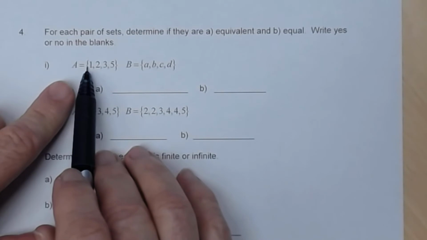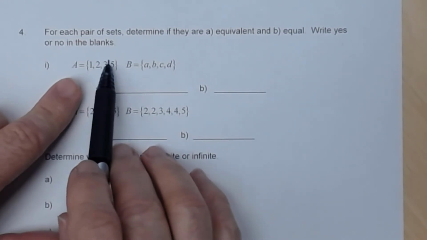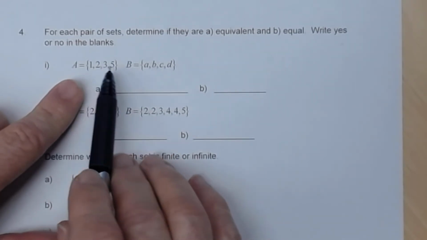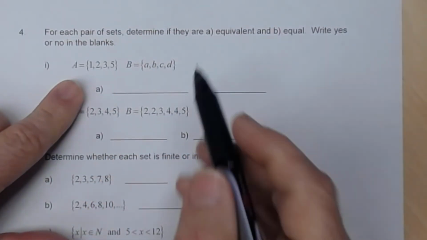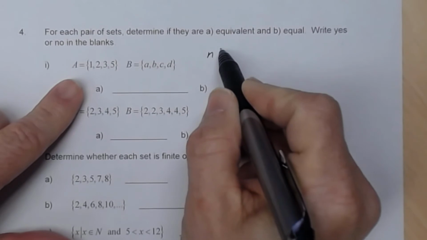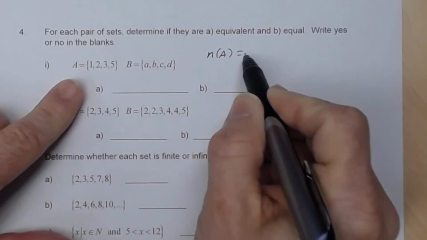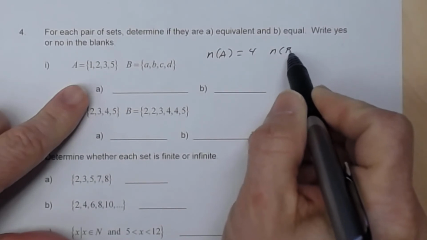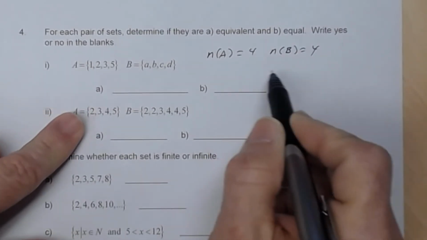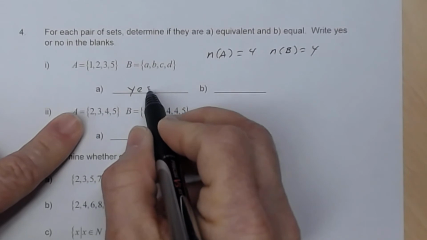So if you look at set A, there are 4 elements, so the cardinal number is 4. And then in set B, the cardinal number is also 4. Remember, the symbol for cardinal numbers is this. So the cardinal number for A is 4. The cardinal number for B is also 4. So yes, they are equivalent. So you're going to say yes here.